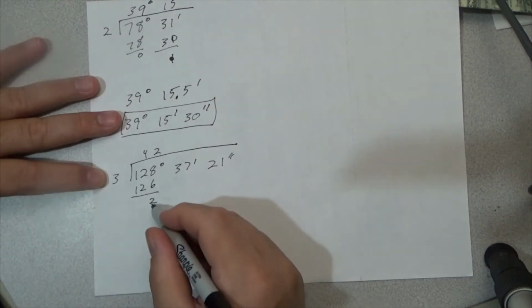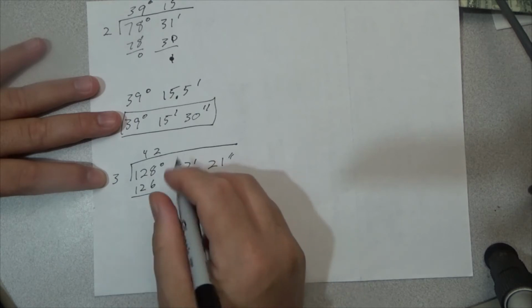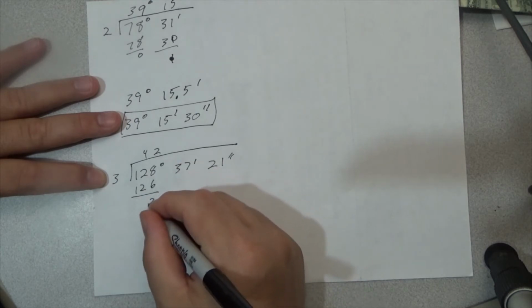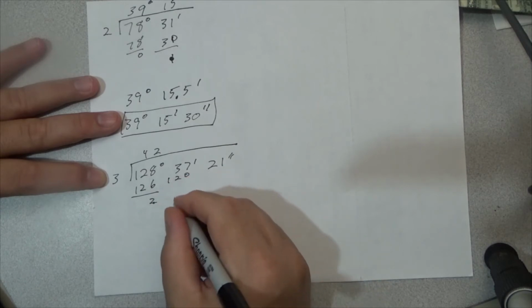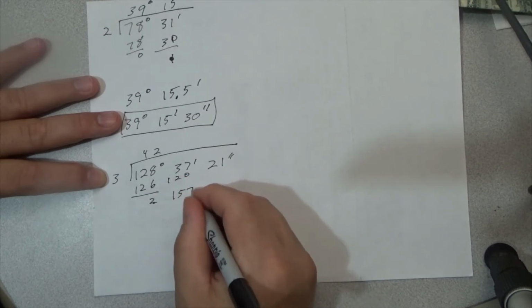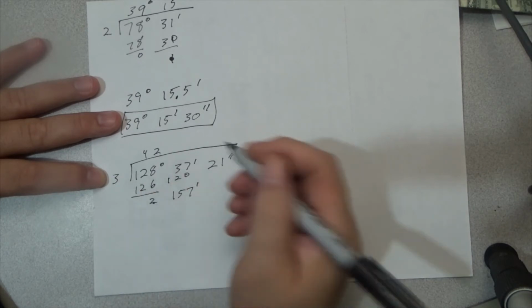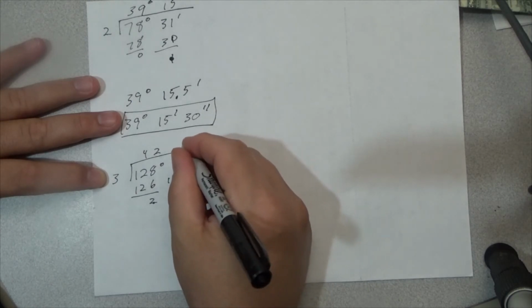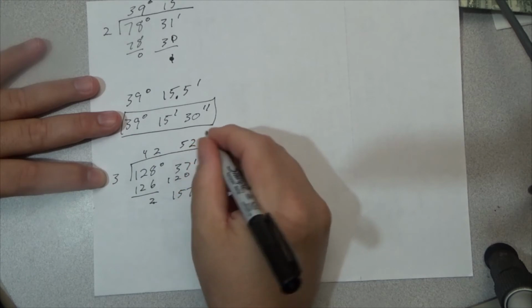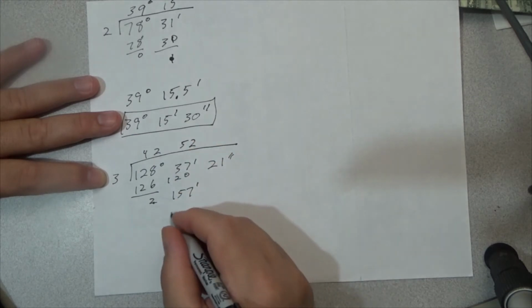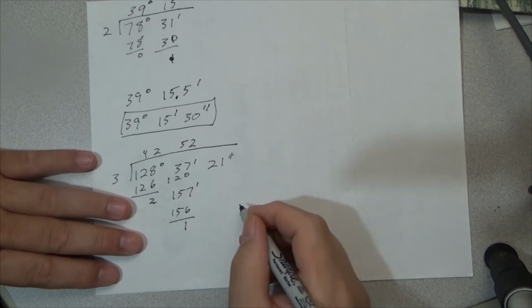And if I carry over 2 degrees, then that is 120 minutes. So I would add those to get 157. So 3 goes into 157 52 times. 52 times 3 is 156, with 1 left over.